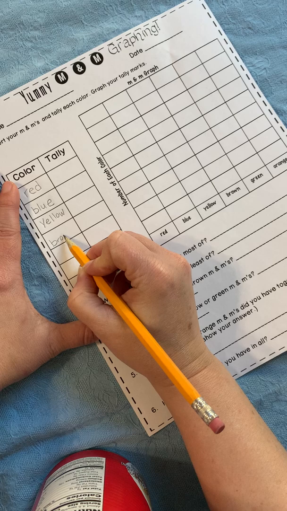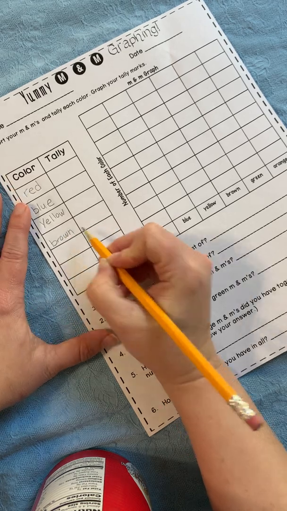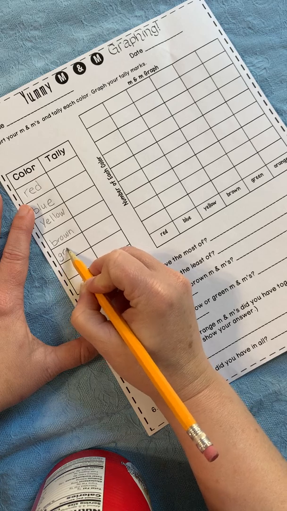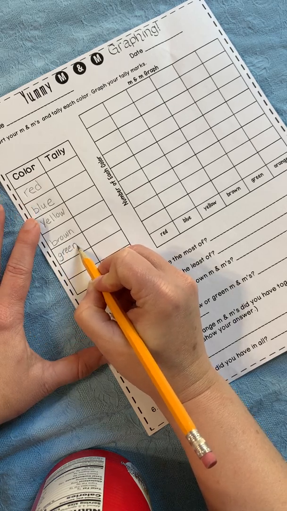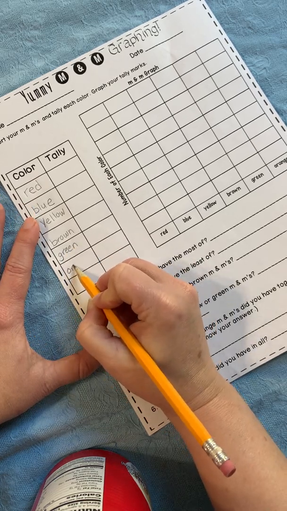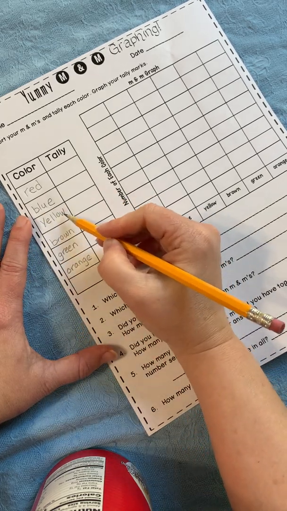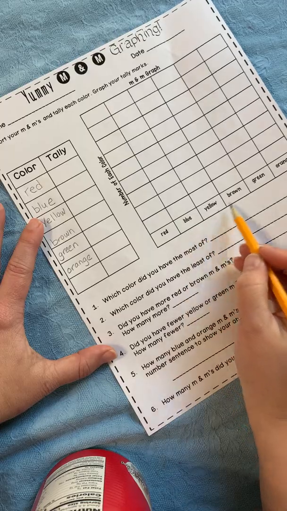Brown, green, did I get them all? Green, orange. 1, 2, 3, 4, 5, 6. 1, 2, 3, 4, 5, 6.